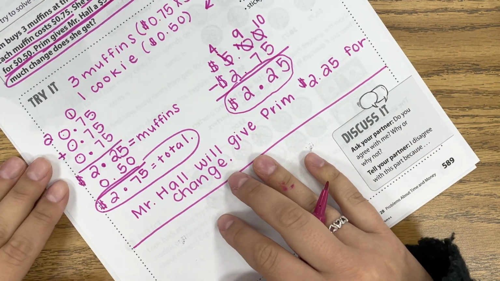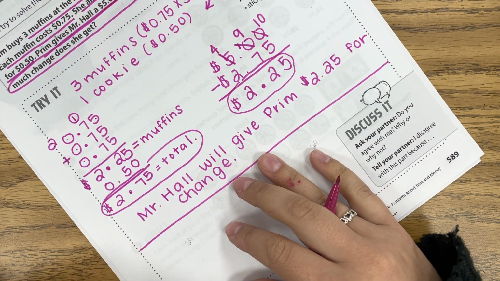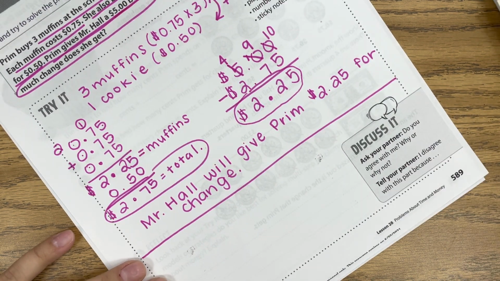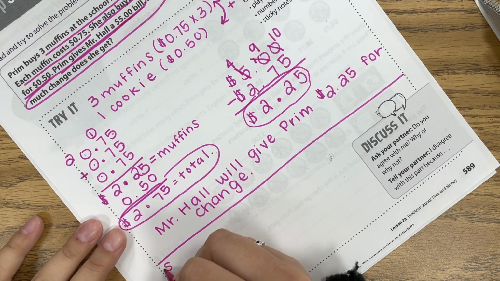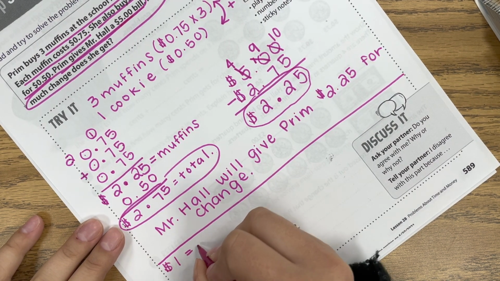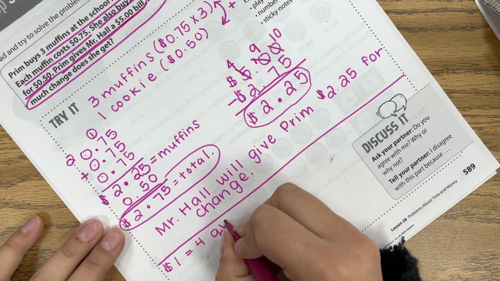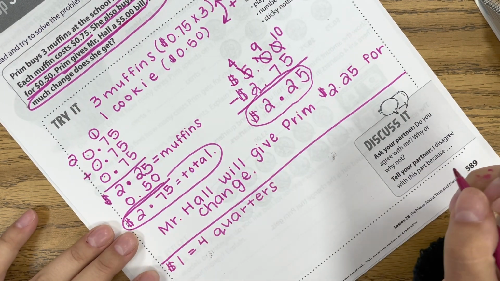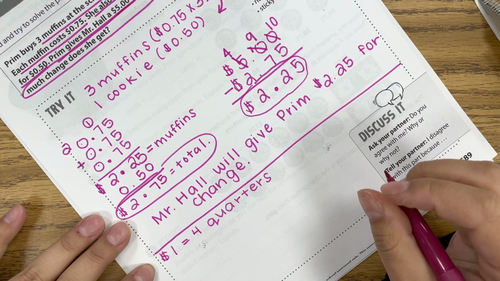But for some, this might not make sense. So what I'm going to do is show you another sample down here, okay? We know that $1 is equal to 4 quarters, right? So I want everyone writing this with me. This is just a bonus strategy, okay?